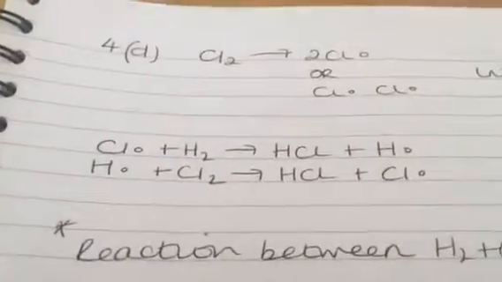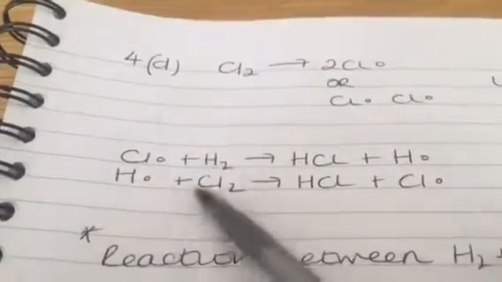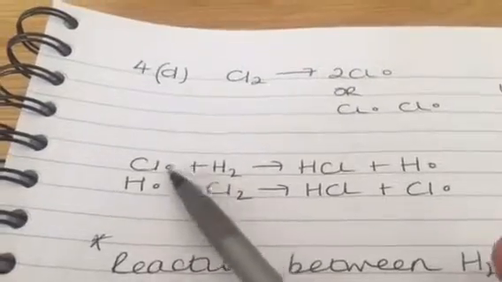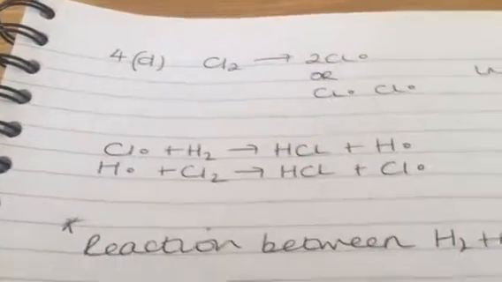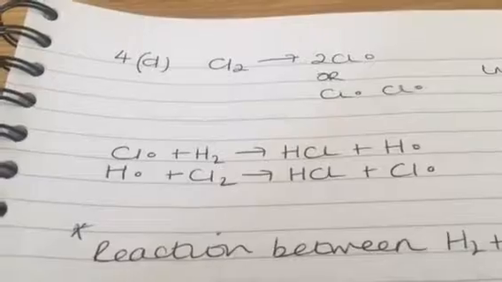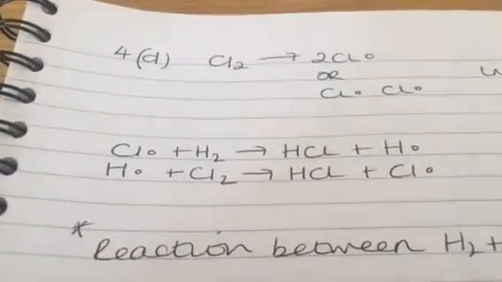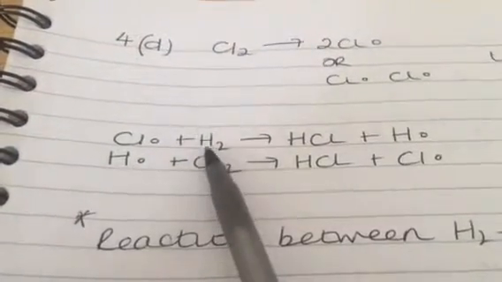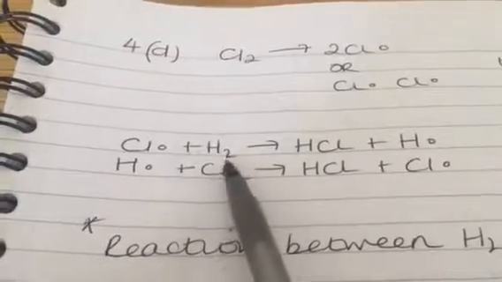So here in the propagation stage, this is what we're already given in the question. You just notice that I've put the radicals on. They don't appear in the question paper. It's assumed that they are known. In the first propagation step, we've got a chlorine radical reacting with a hydrogen, H2.